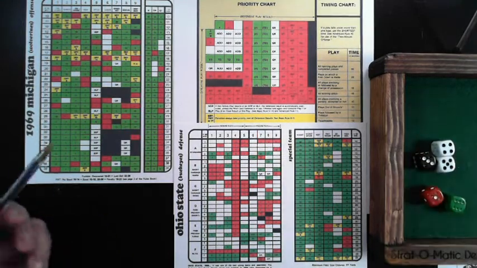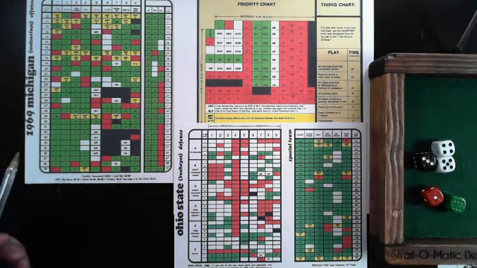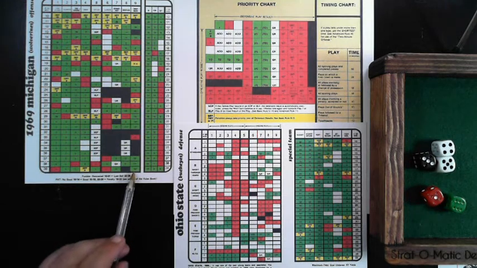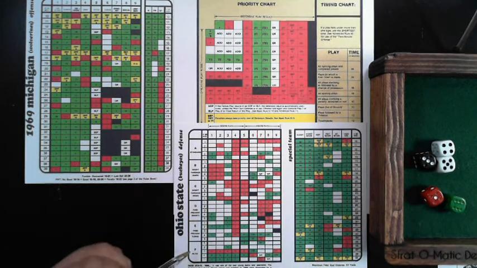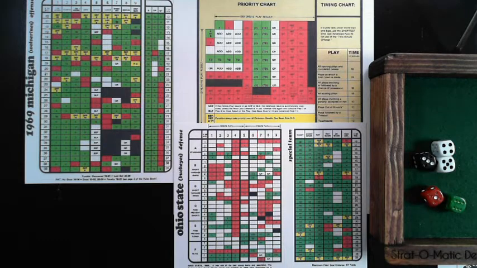39 against 1. 39 drop back pass. 18 yards and out of bounds. 1 is F. No change. 18-yard pass. 1st down Wolverines at the Ohio State 40. One there. We have 1st down, 1st down, 1st down.